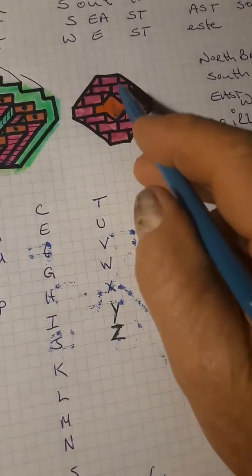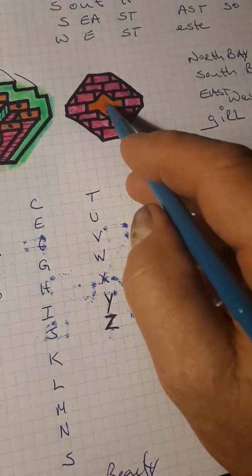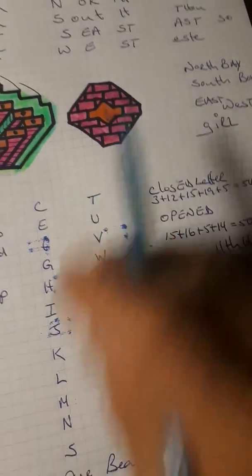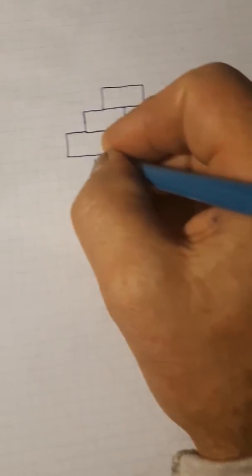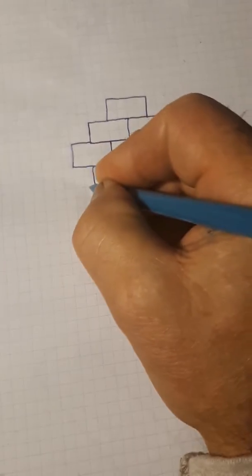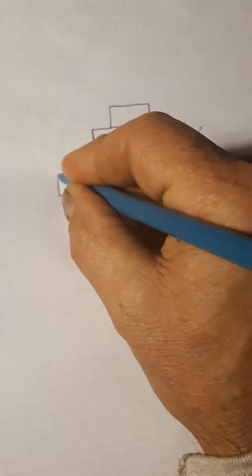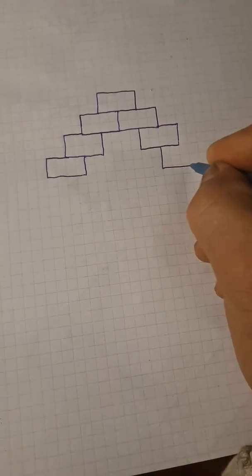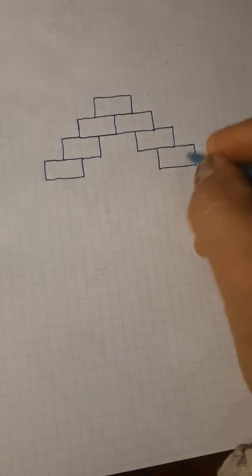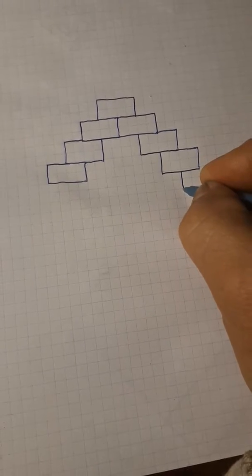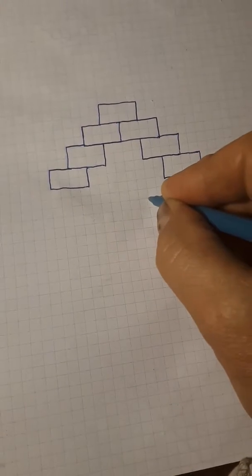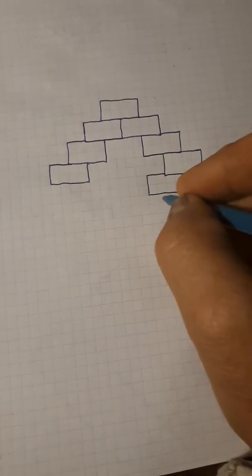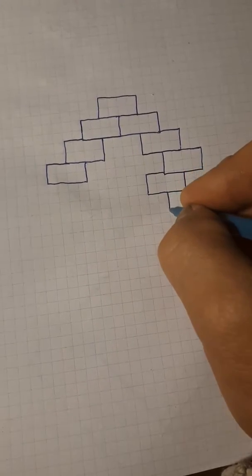I'm going to try and see what we have here. We have 1, 2, 3, 4. 1, 2, 3, 4, right? A, B, C, D. 1, 2, 3. Art formation. Now that we have this, what we do is we revert it, and we're going to close up the hole.